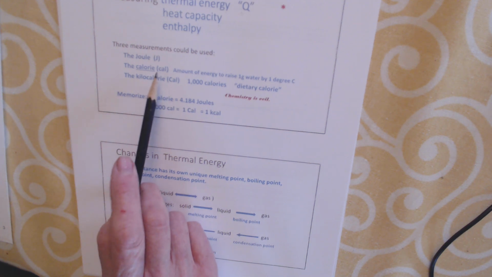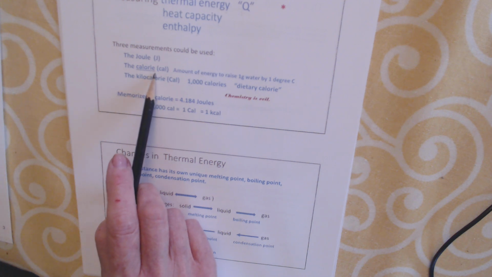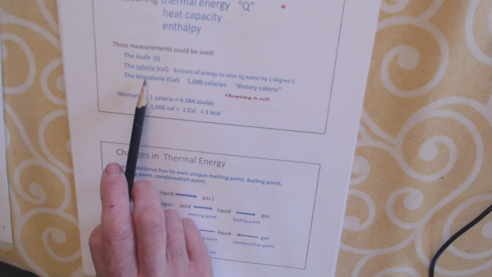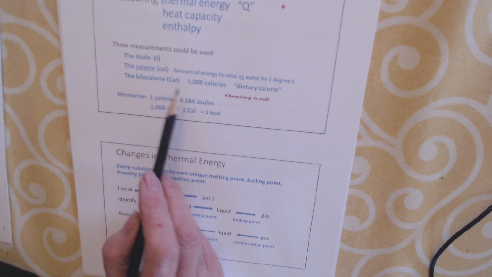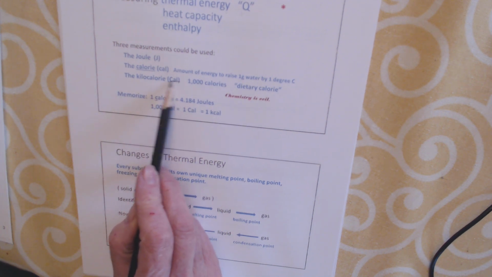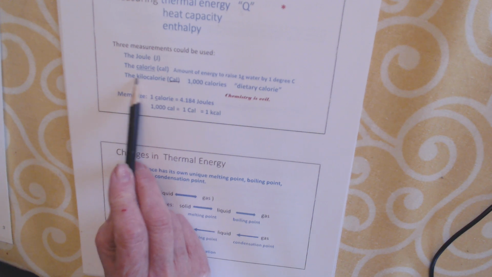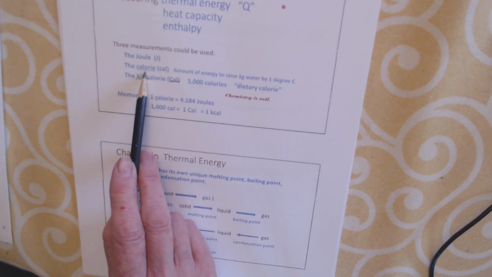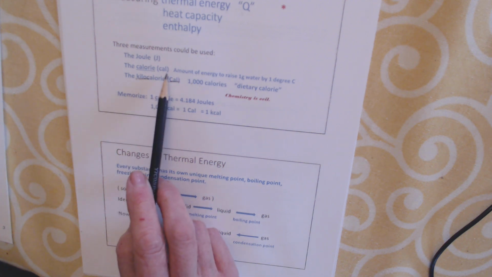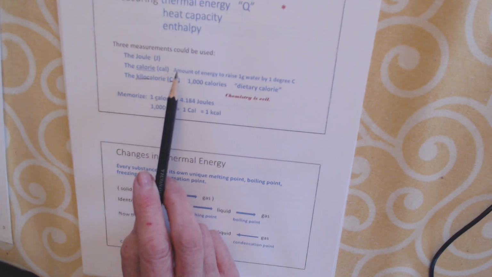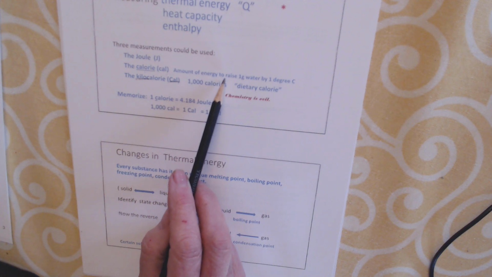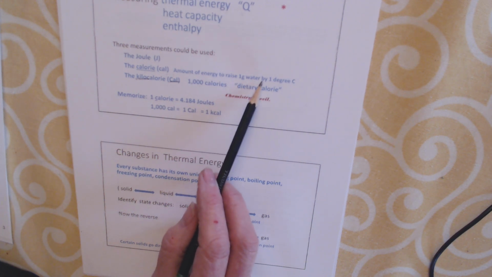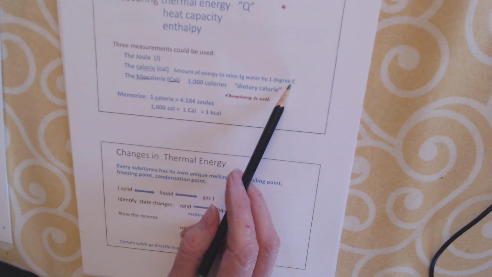And calories can be a little confusing because when we use the word calories, it means two different things. A calorie, when it has a capital C, is actually a kilocalorie. In other words, 1,000 small c calories. Okay? And a calorie, small c calorie, is the amount of energy it takes to raise 1 gram of water by 1 degree centigrade. All right?